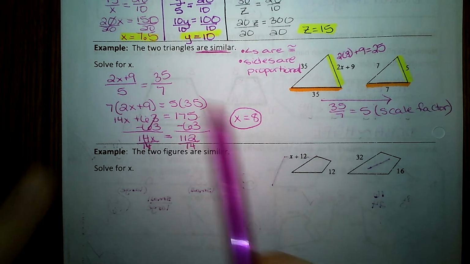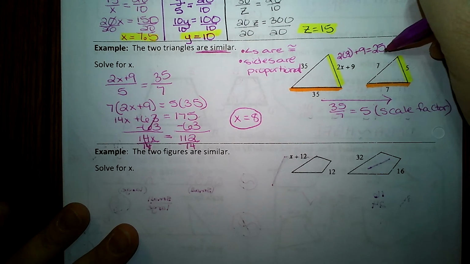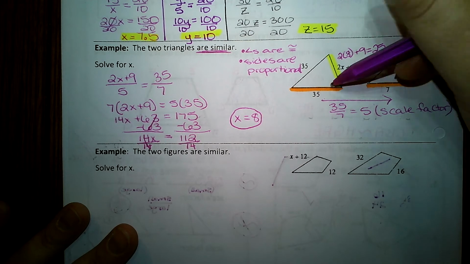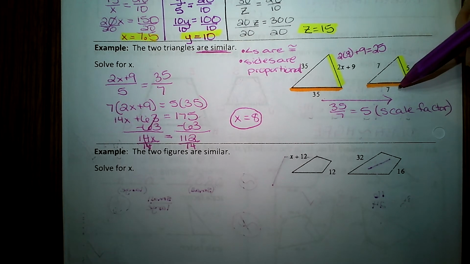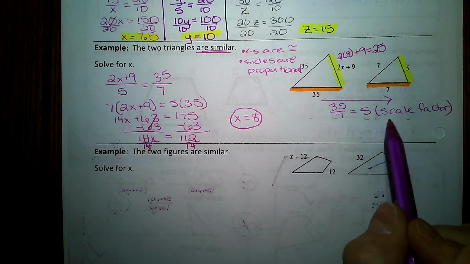So if I did all of this work and I plugged back in and I got 20 instead, 20 is only 4 times bigger than 5, whereas 35 is 5 times bigger than 7. So that would not be in proportion. They would not have the same scale factor.